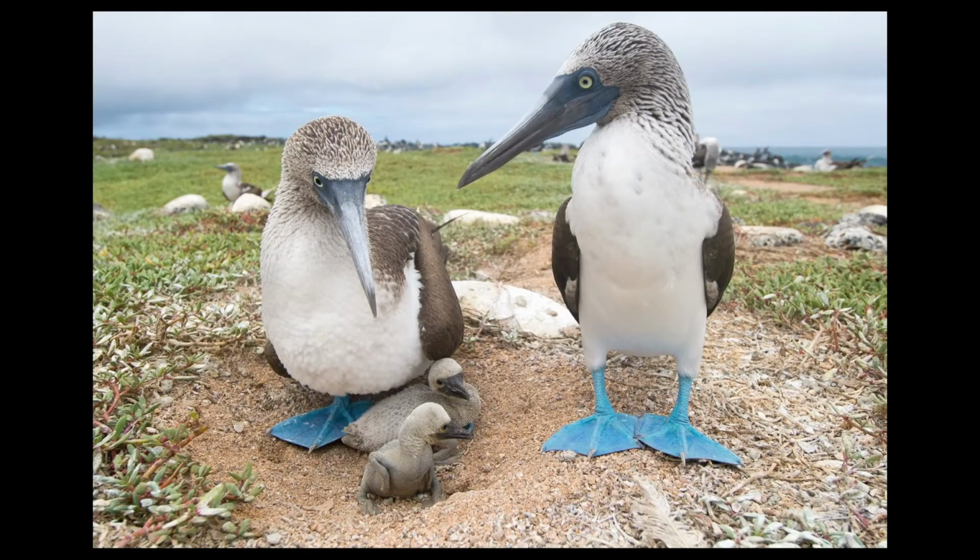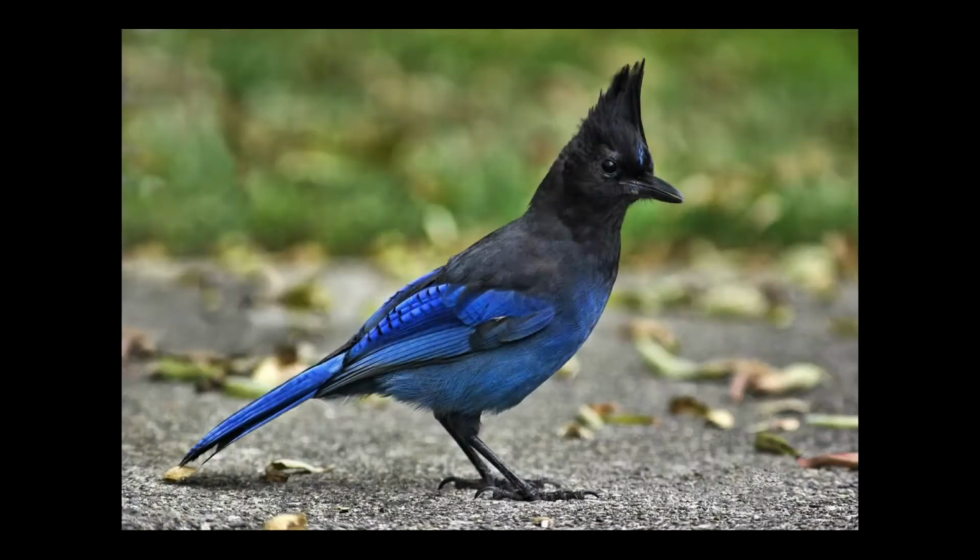But the thing they do have in common, they have feathers and beaks, and they are pretty fun to draw.